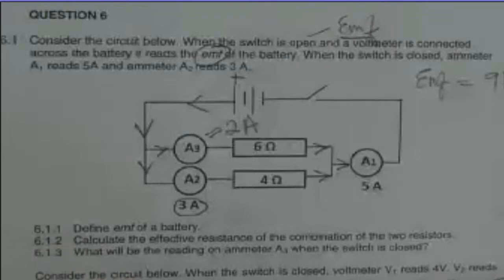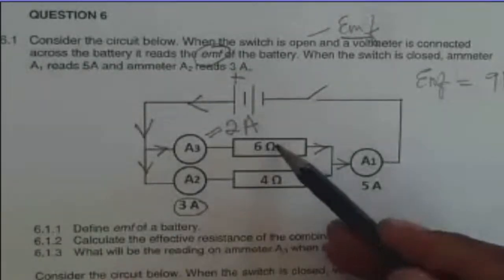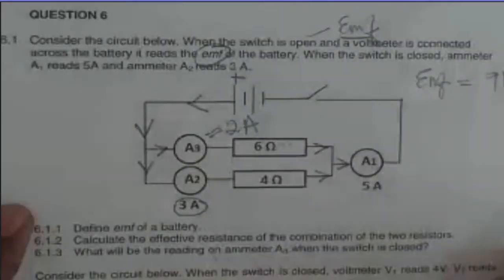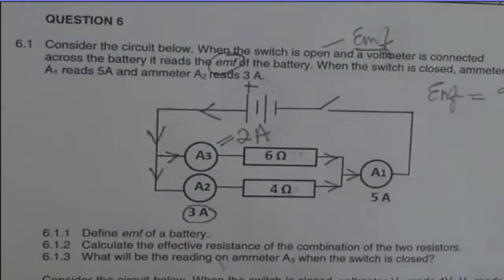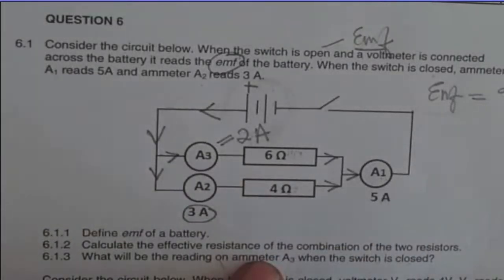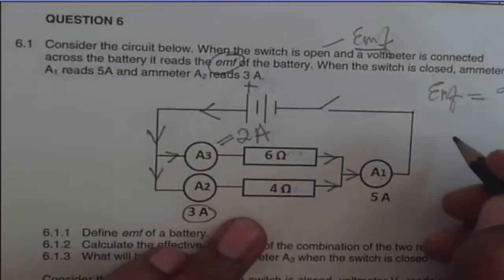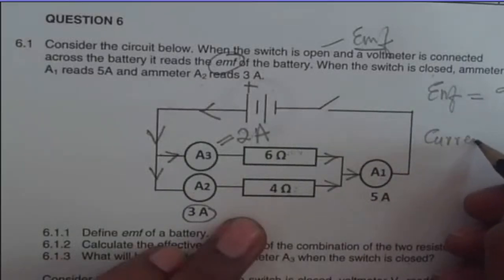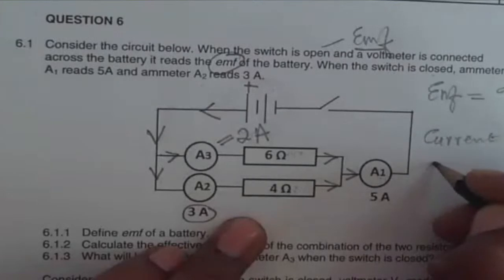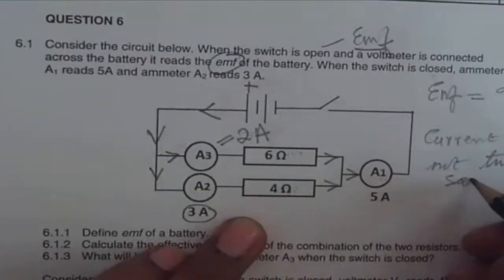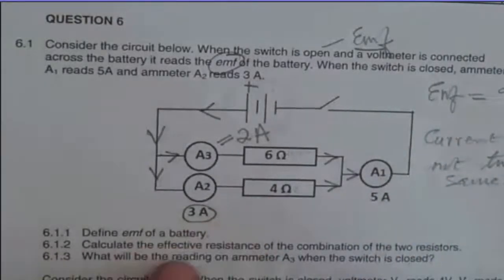It will be different in a combination of resistors in parallel. So let me go back and slow down. Thank you, Mr. Nambani. In a parallel combination, the current is not the same. The current is not the same.